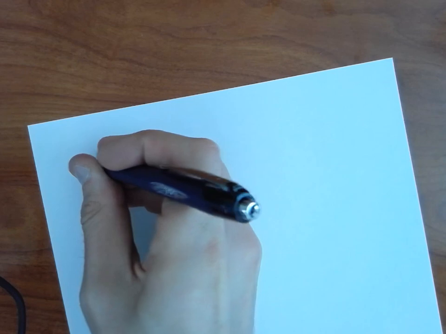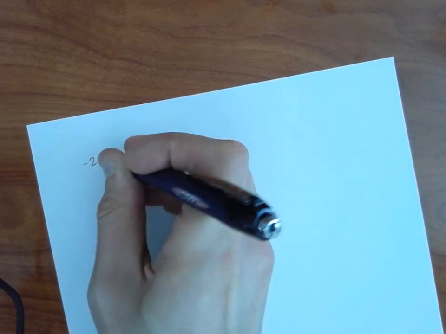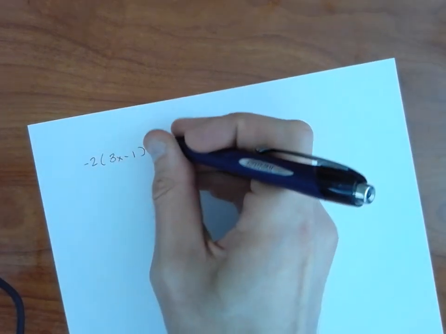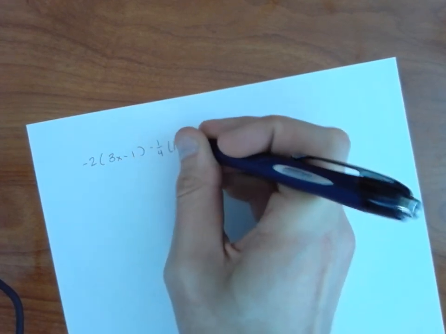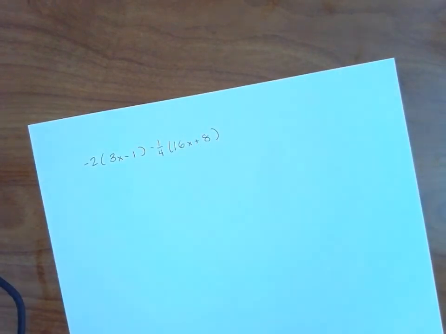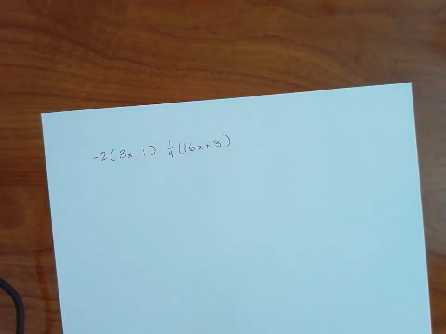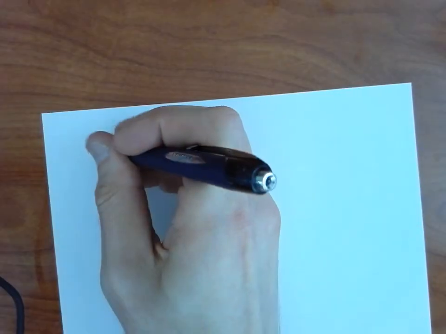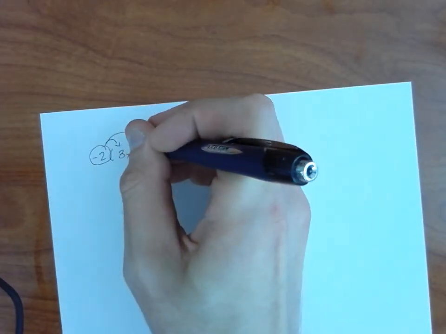So the first one we're talking about is going to be a distribution problem. Now the biggest thing that this question is asking you about is going to be two things. Can you keep track of your negatives, and can you work with fractions? So the first one's pretty simple. Take the -2, distribute it through.